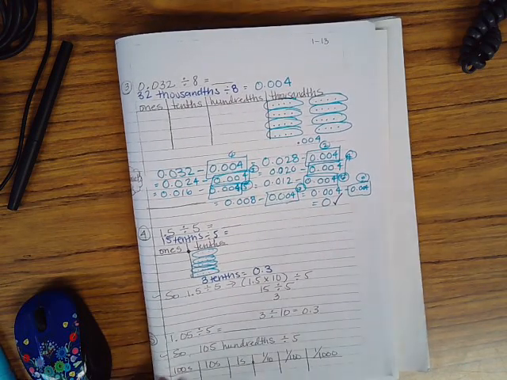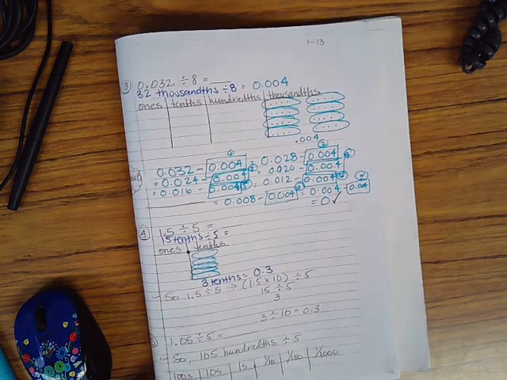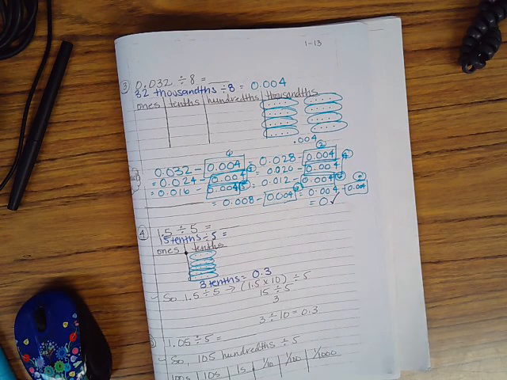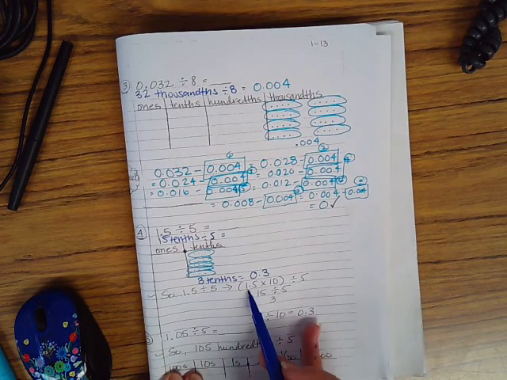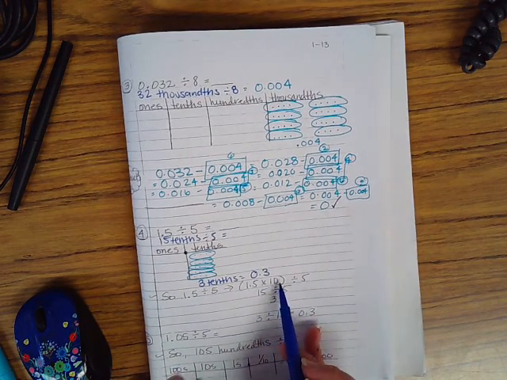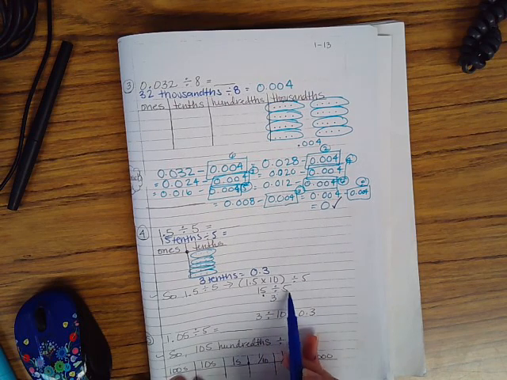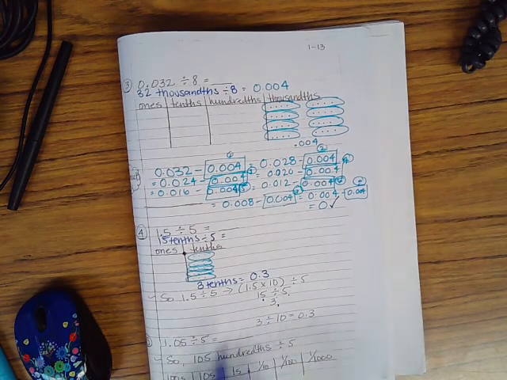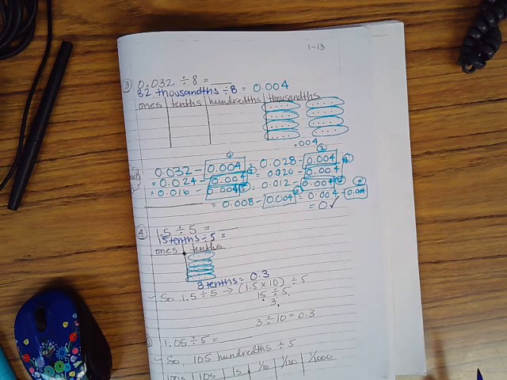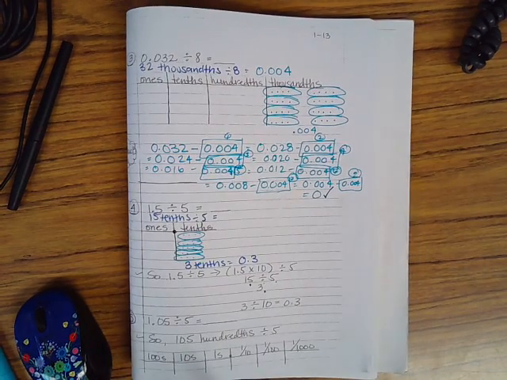So if 1.5 divided by 5, you can multiply it by 10. Remember how we were multiplying and dividing by 10 to get rid of the decimal points? So we can do 1.5 times 10 equals 15. Divided by 5 equals 3. But if we multiply it by 10, we're going to have to divide by 10 to equal it back out.